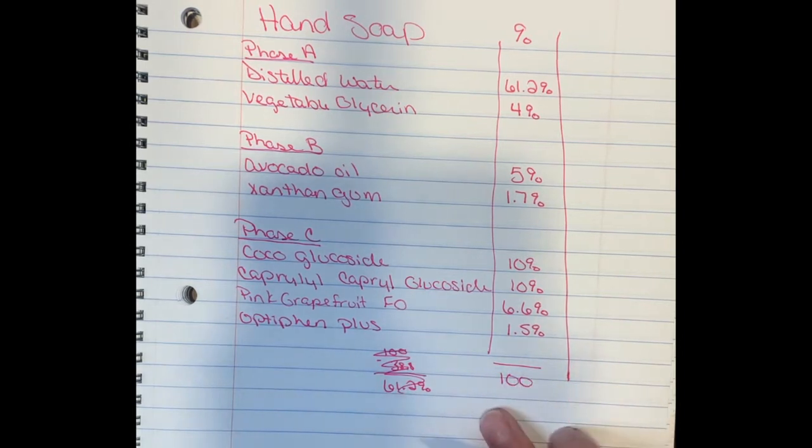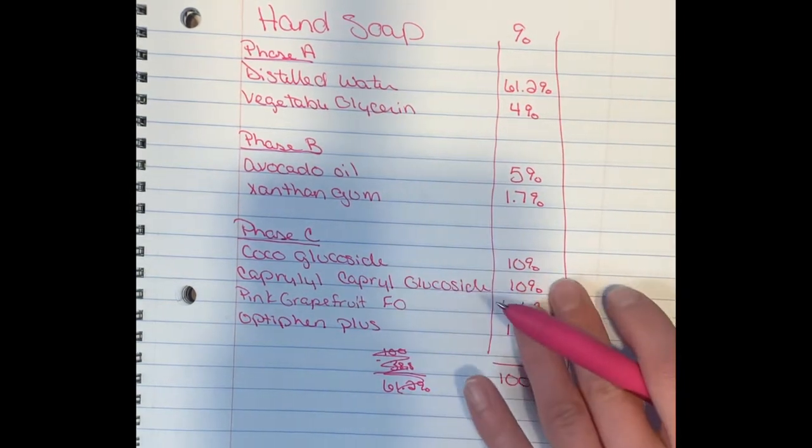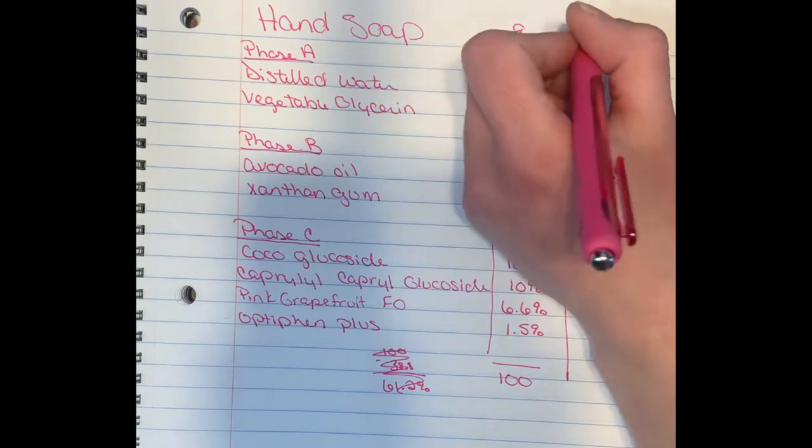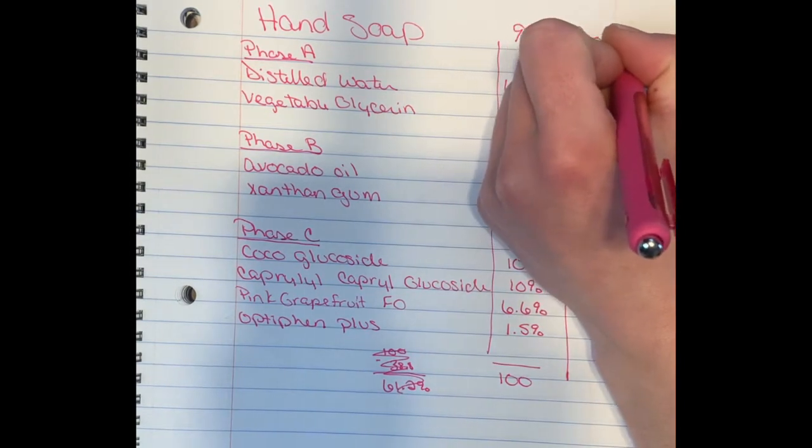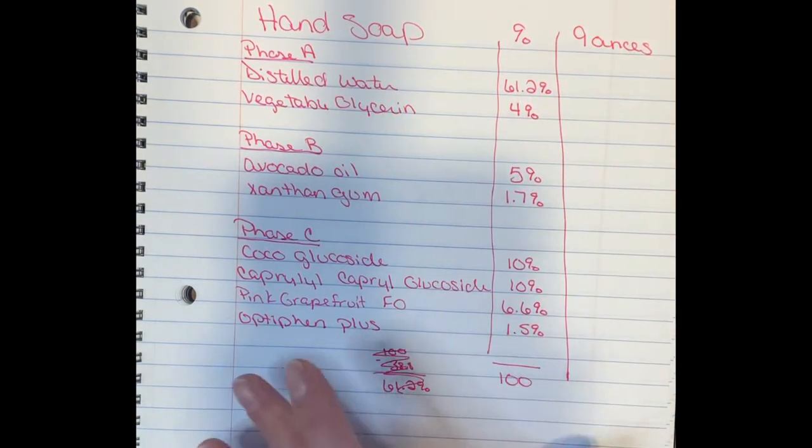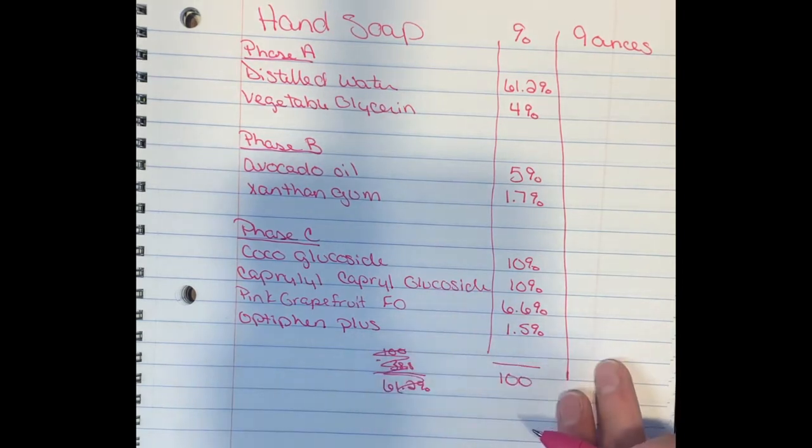So right here is your formula. Now let me show you how we can convert this into a recipe. What I'm going to do is, let's just do it for 9 ounces. And the cool thing about converting a formula to a recipe is you can make it as big or as small as you want to.